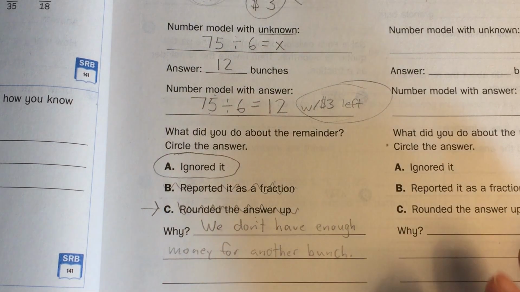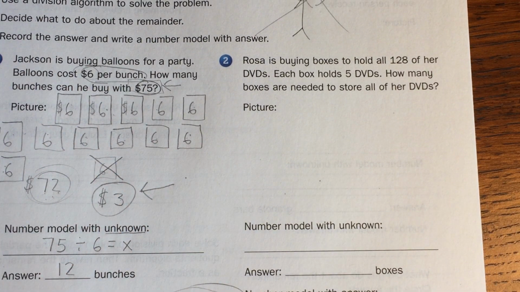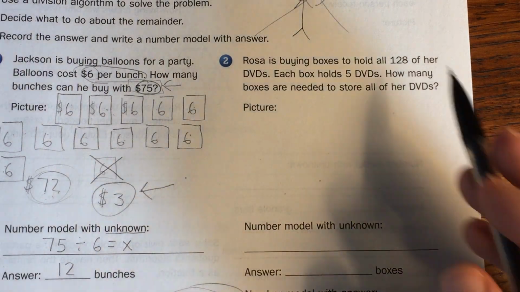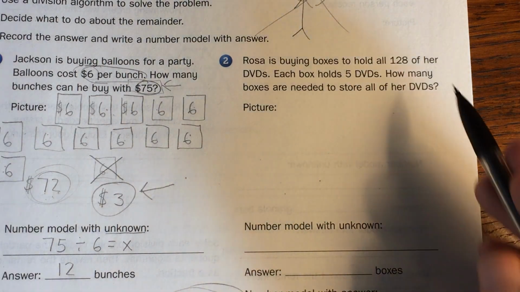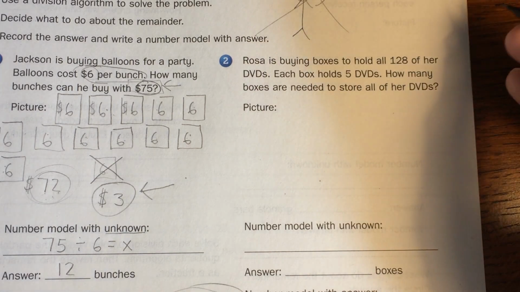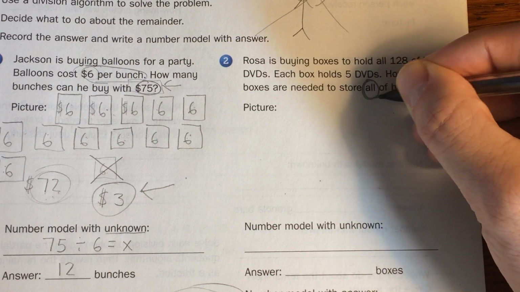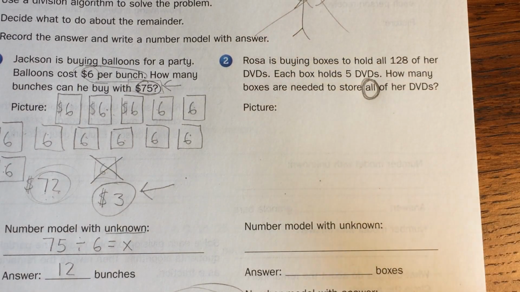If you look at number 2, we're no longer dealing with money. We're dealing with storing DVDs. So Rosa's buying boxes to hold all 128 of her DVDs. That's a lot of DVDs. And each box holds 5 DVDs. And the question is going to be, how many boxes are needed to store all of her DVDs? I'm not going to run you through this entire problem. I'm just going to circle a super key word here. That word is all of her DVDs.